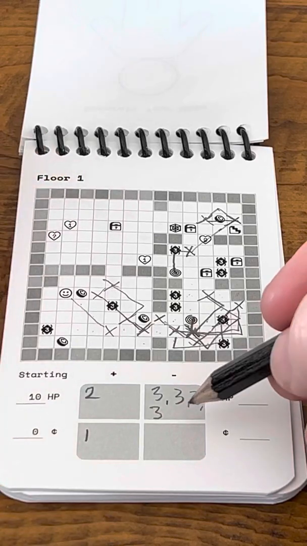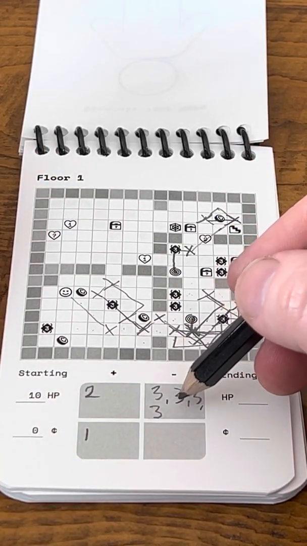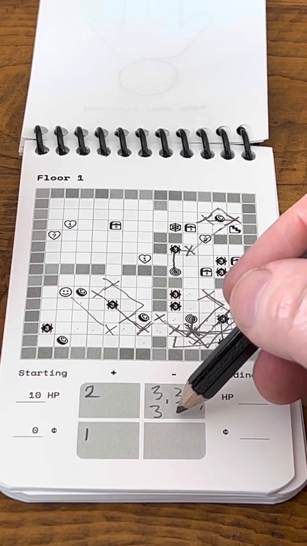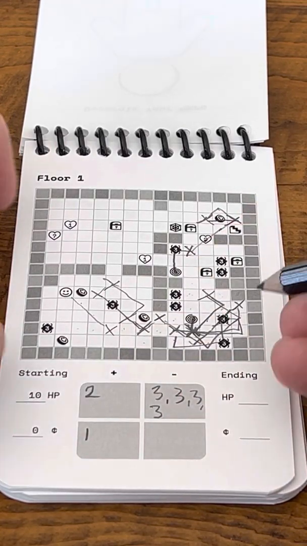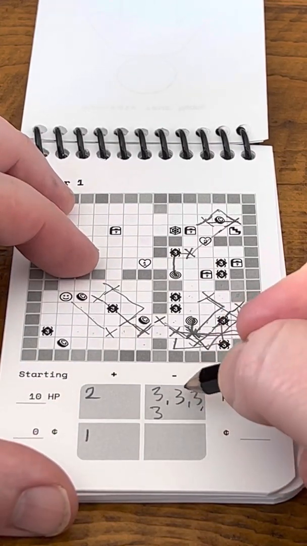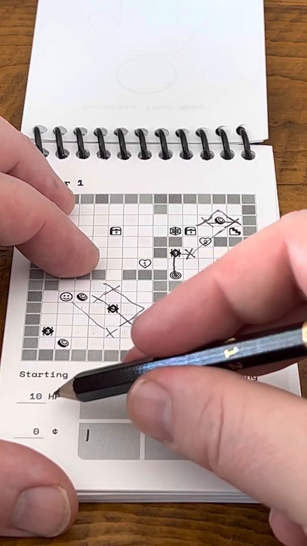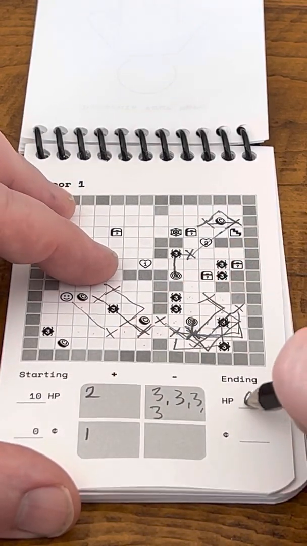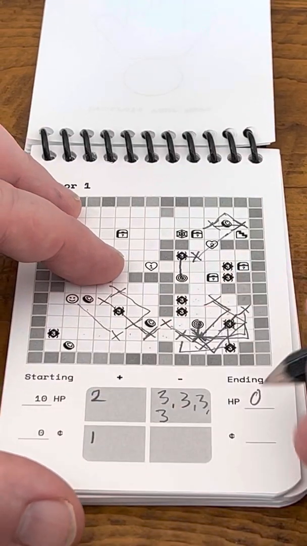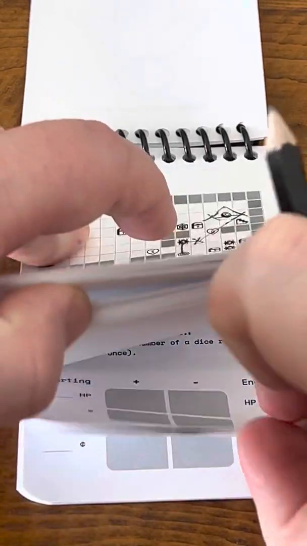And now we do our end of floor math, which is basically you lost 12 HP. Oh, well, that wasn't enough. So I died anyway because I lost, 4 times 3 is 12. So I had minus 12 and plus 2. So I had negative 2 plus 2. So I ended up with 0 HP. Well, this is fine and dandy. And 1 coin.